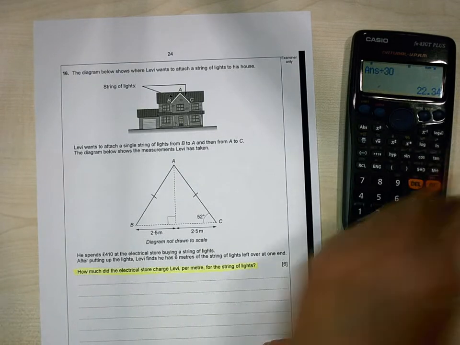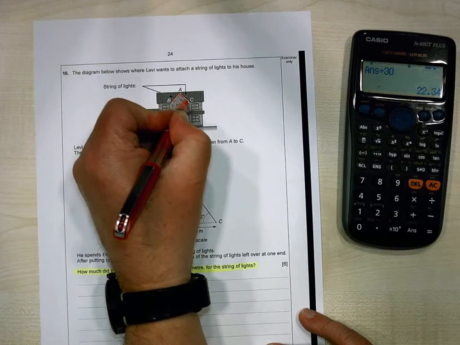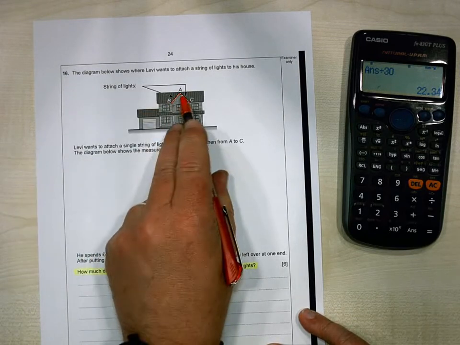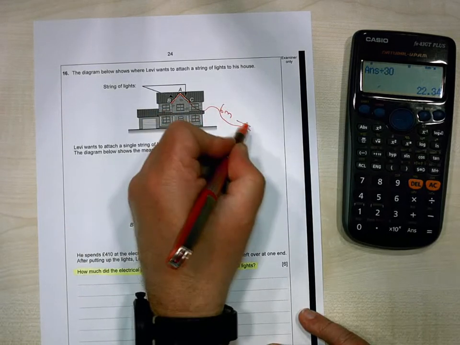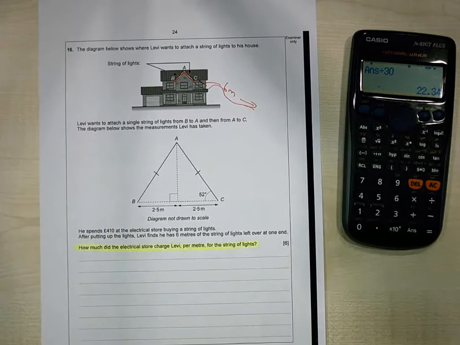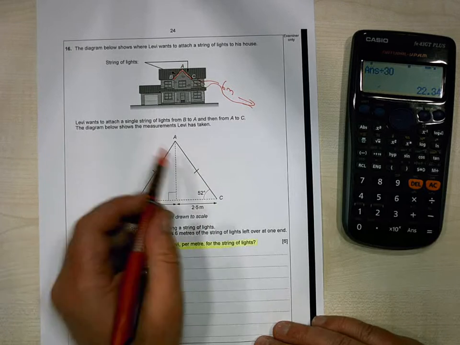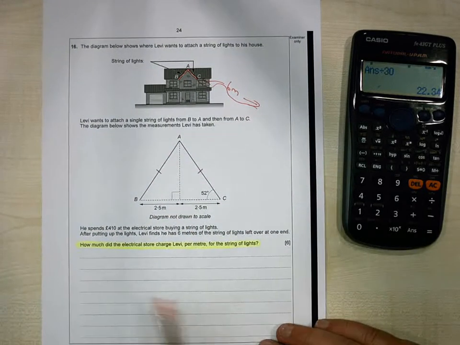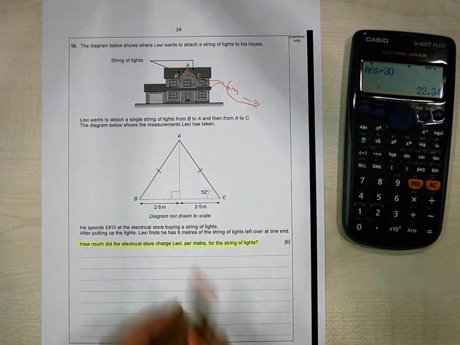Okay, so what we've got here is he wants to put the lights there, and then he's got this 6 meter string that's left once he's gone from B to A to C. I'm looking at the diagram, I'm seeing right angle triangles. It's the last question on the paper. It's got to be trig.